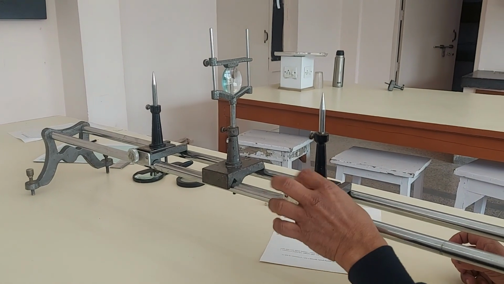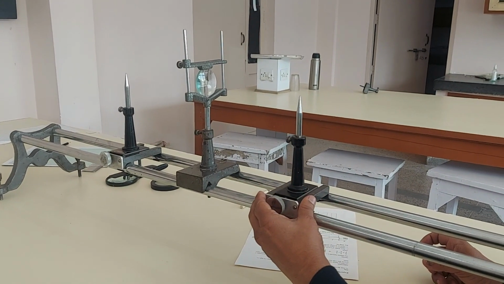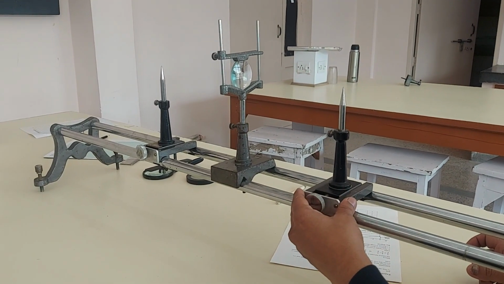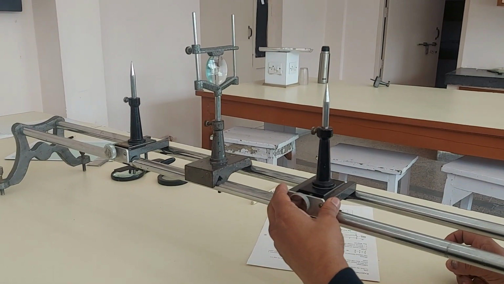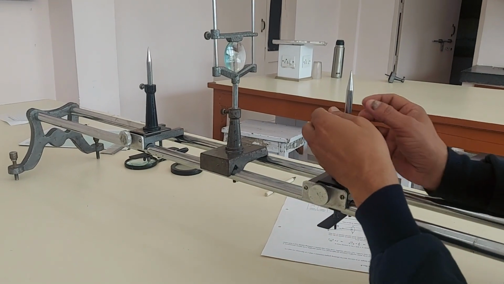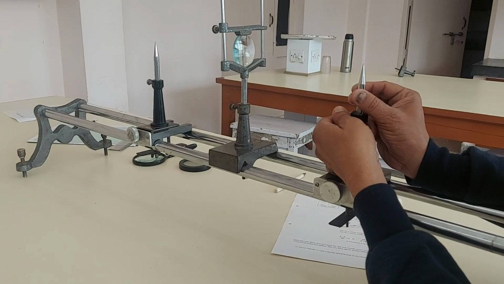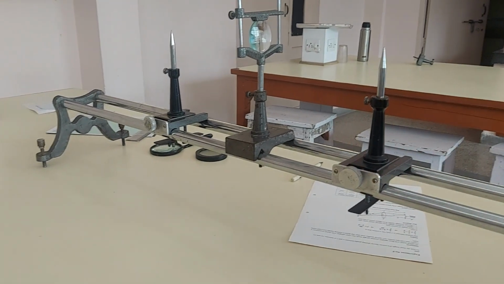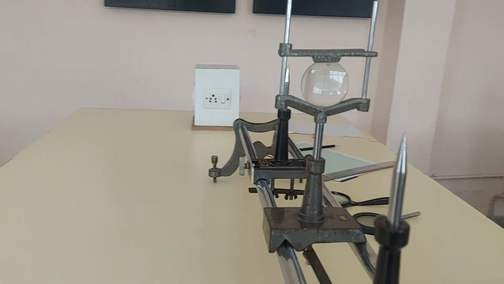So why are we moving it forward backward? We have to remove the parallax. Parallax, I'll just show you what it means. The inverted image of the object and the image needle which is representing the image should be of the same size and without any parallax.